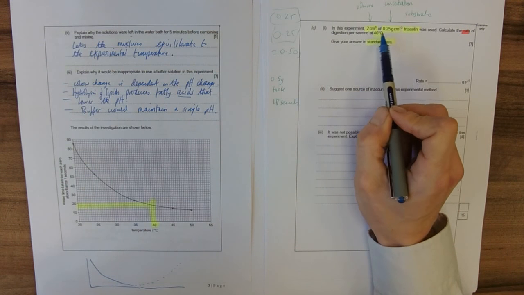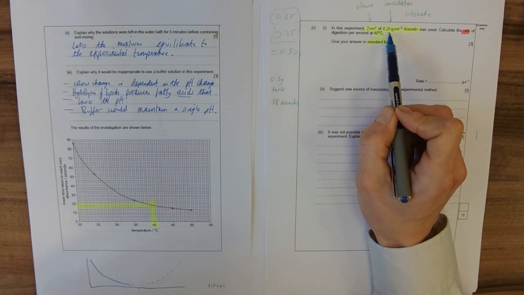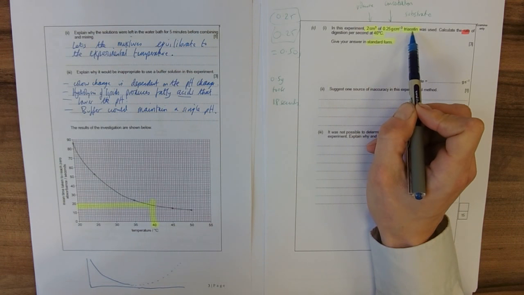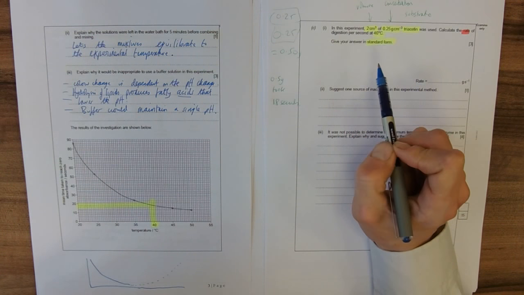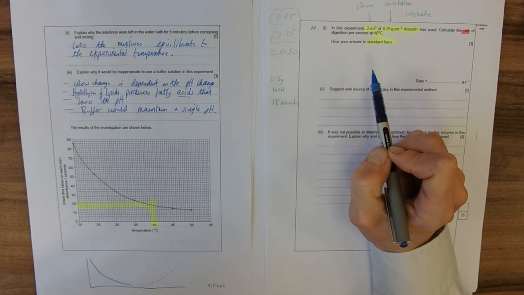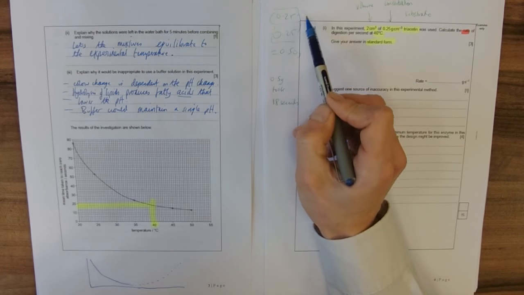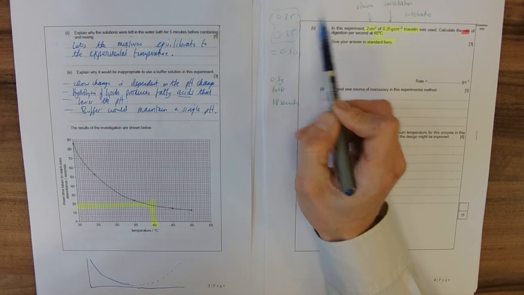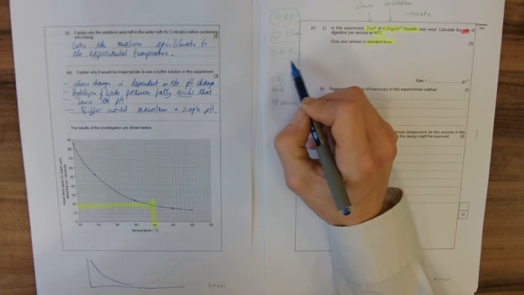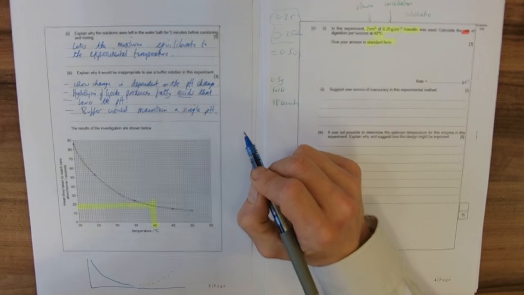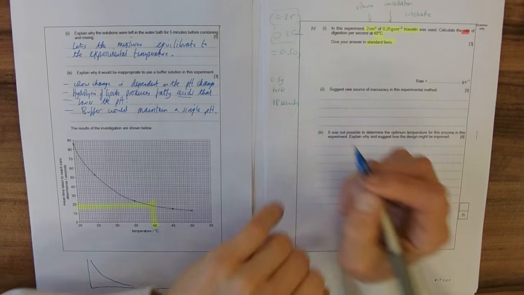We have got 2 centimetres cubed of our substrate, and each 1 centimetre cubed would contain 0.25 grams. That's what concentration means. Because we've got 2, add them together, we've got 0.5 grams.